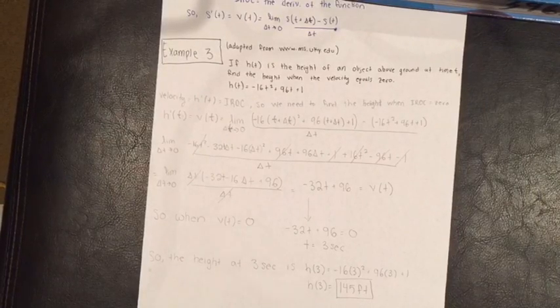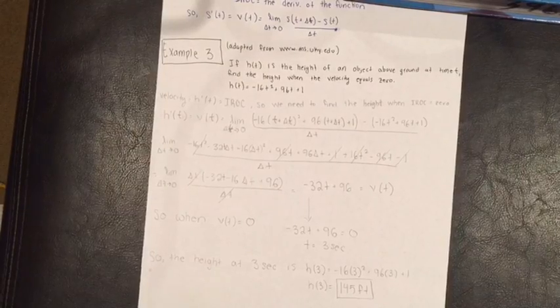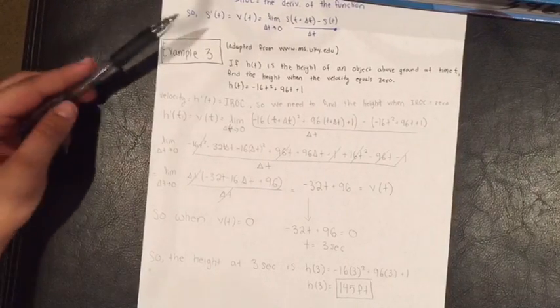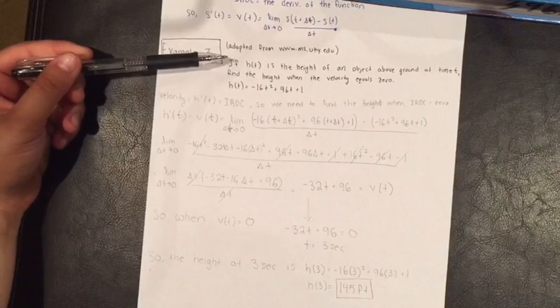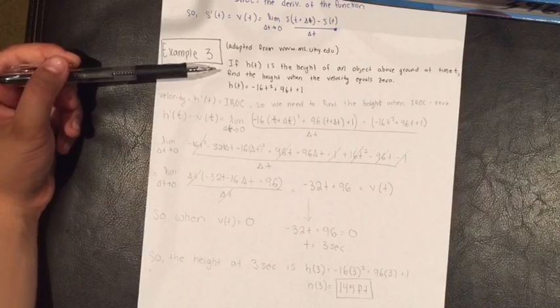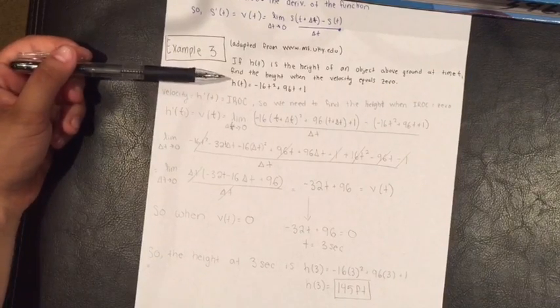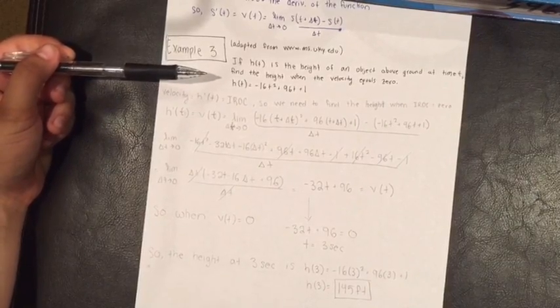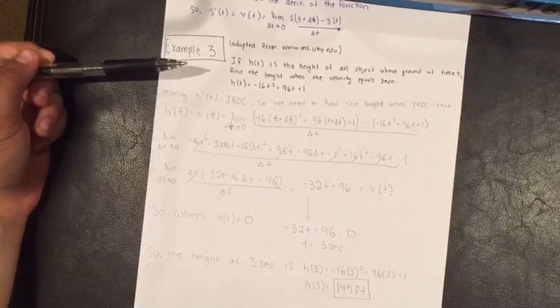This is adapted from www.ms.uky.edu. If the height of an object at time t, denoted as h(t), is above the ground at time t, find the height when the velocity equals 0. With this function, h of t equals negative 16 t squared plus 96t plus 1.